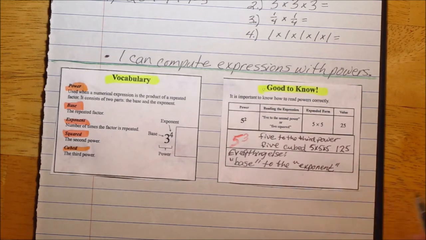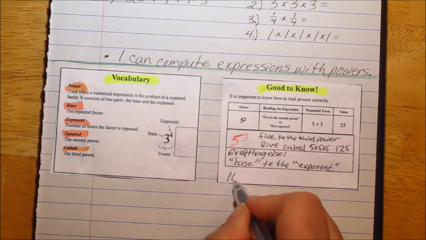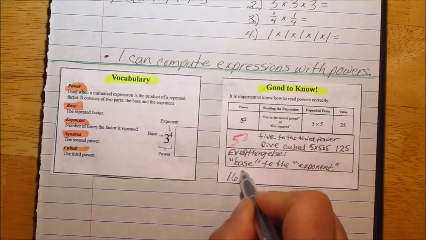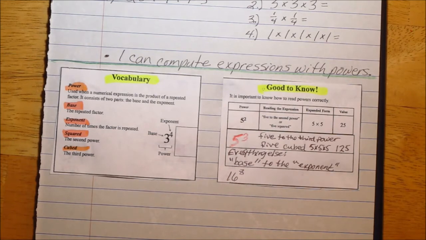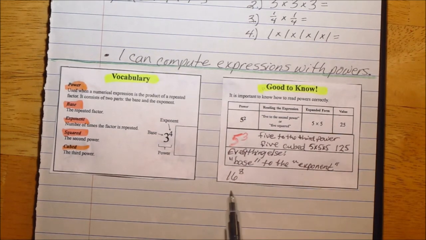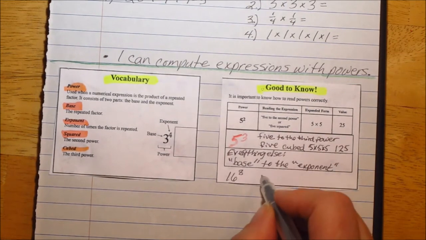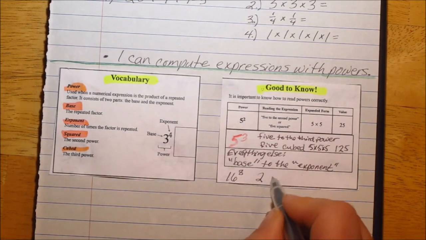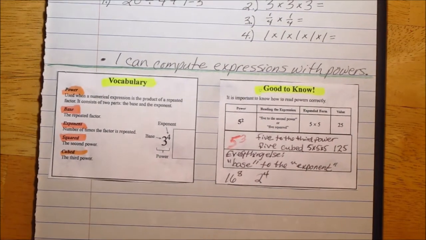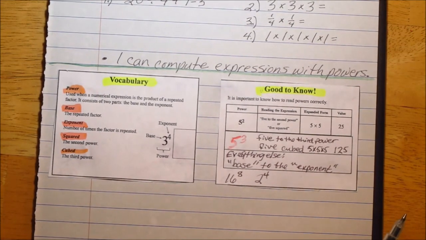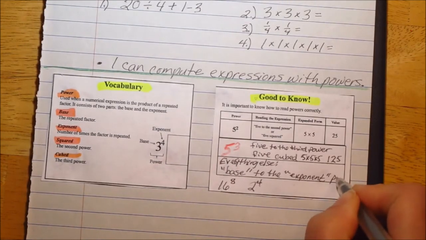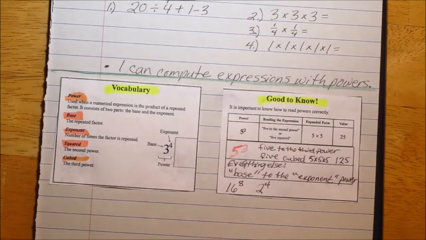All right? That means no matter what it was, if I had 16 for a base and 8 for an exponent, I would read that as 16 to the 8th. If I had 2 as a base and 4 as an exponent, I would read that 2 to the 4th power. Okay? I should put actually power here. Usually we say that. Okay, 16 to the 8th power, 2 to the 4th power. Okay, they're all read that way. Base to the exponent power is how we would read that. Okay, so that's the basics of how we read the powers.